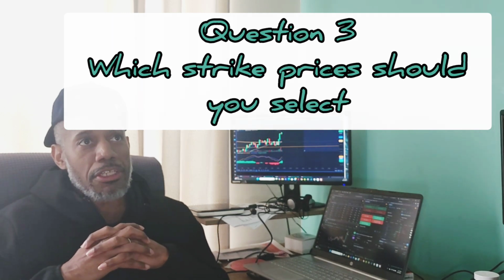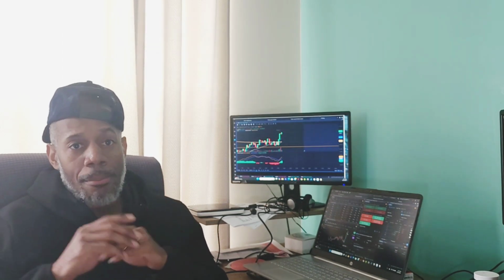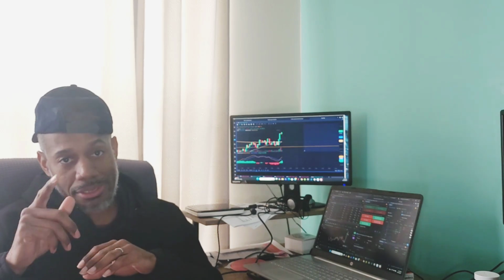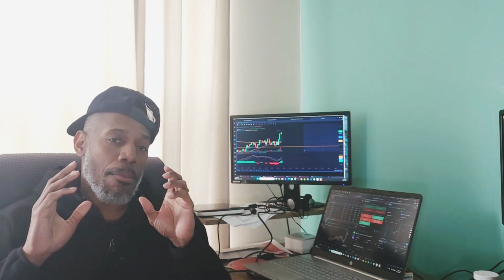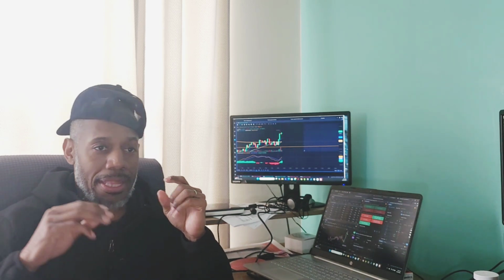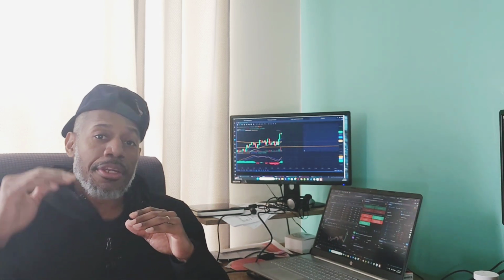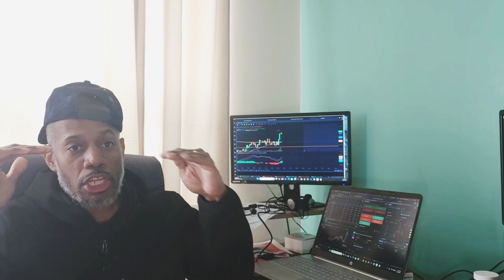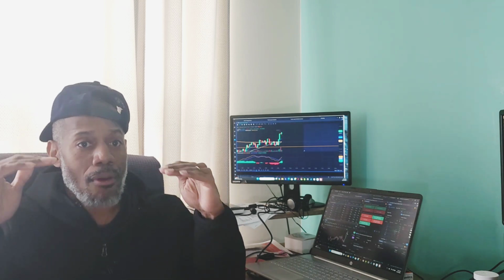Now, this is a tricky one. This is how, when my account was very small, I selected strike prices. Remember, option contracts have 3 levels. There is the at the money, which is the strike price that is currently close to the actual stock price at that moment.